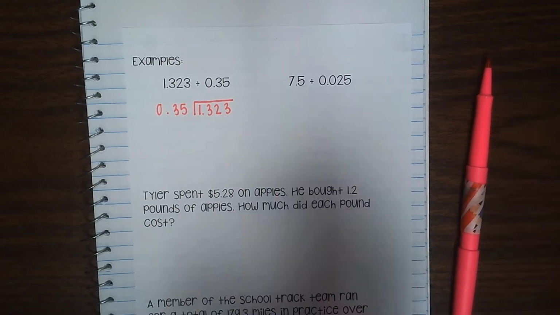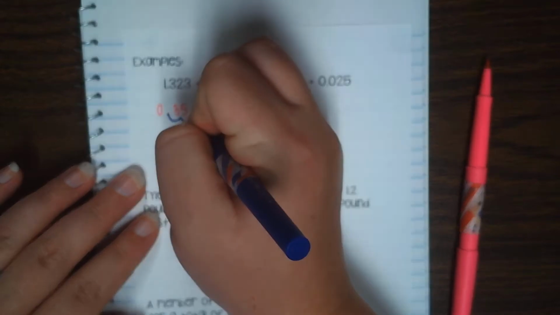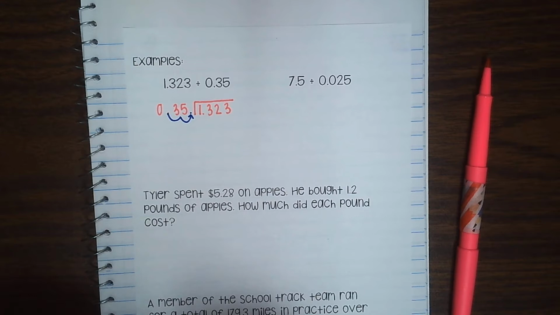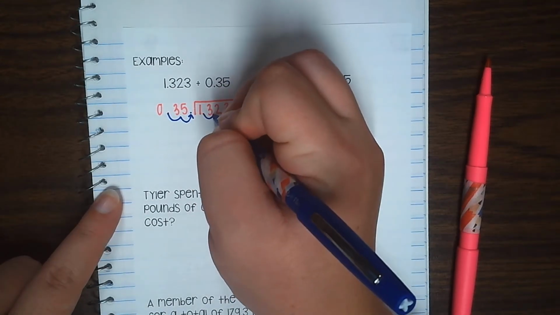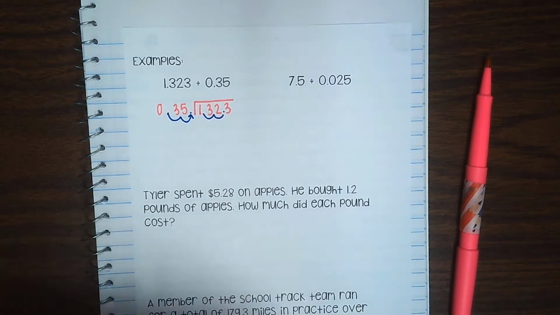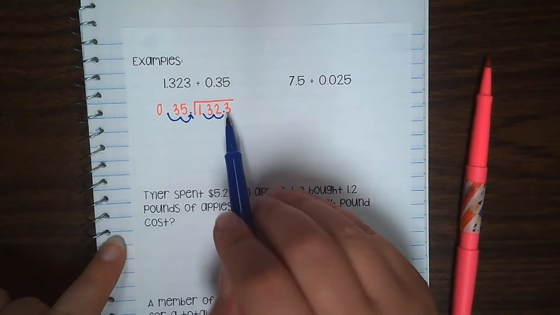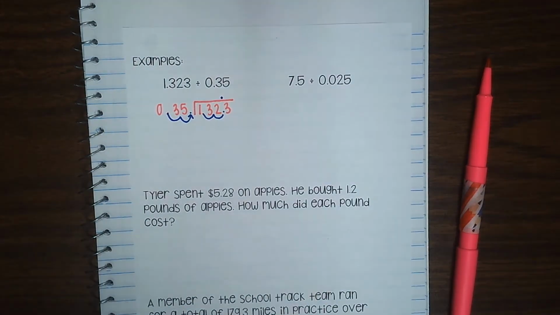I'm going to move my decimal twice, 1, 2, to make my outside number a whole number. What I do on the outside, I have to do on the inside. So now my decimal goes between 2 and 3. Take your decimal straight up.